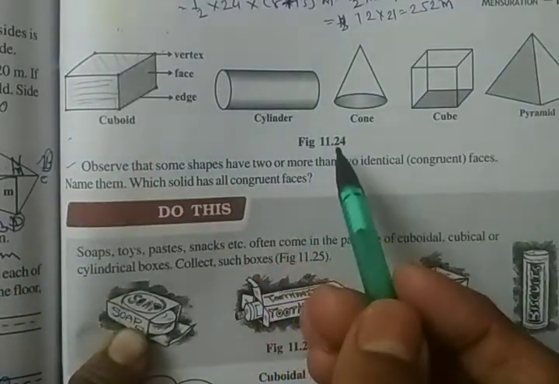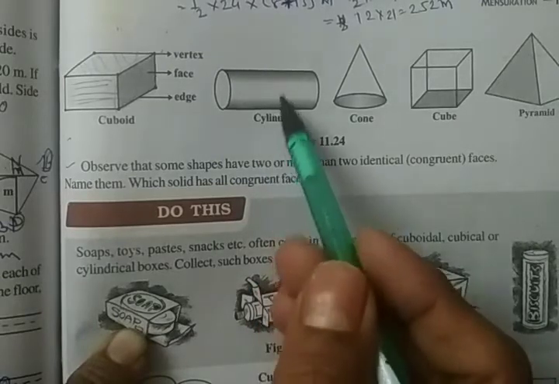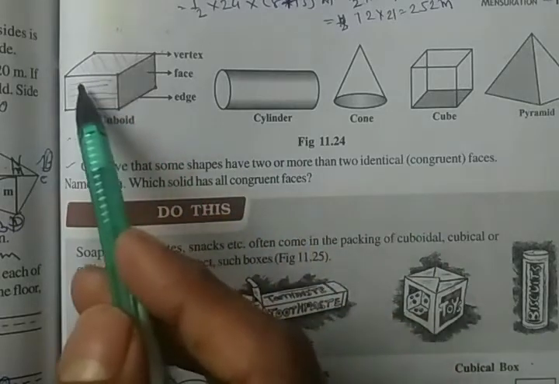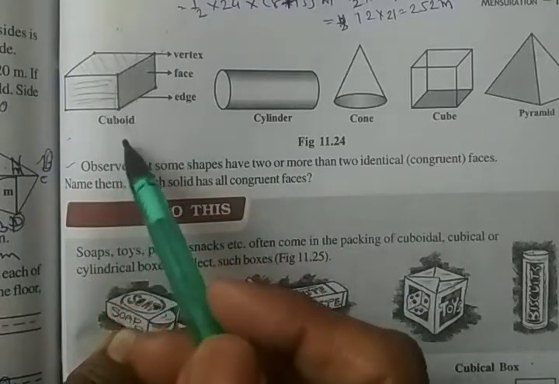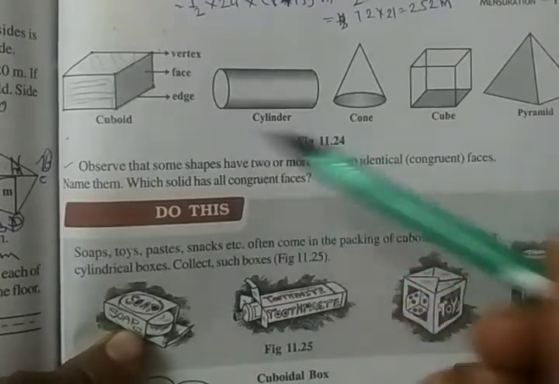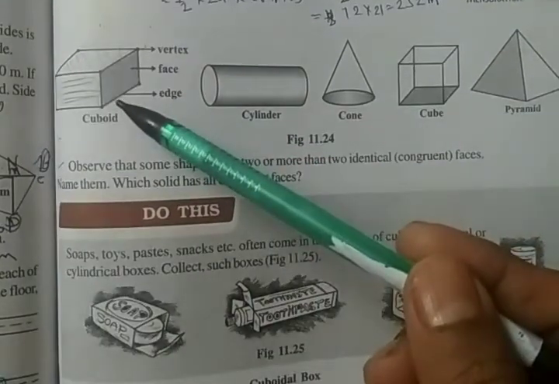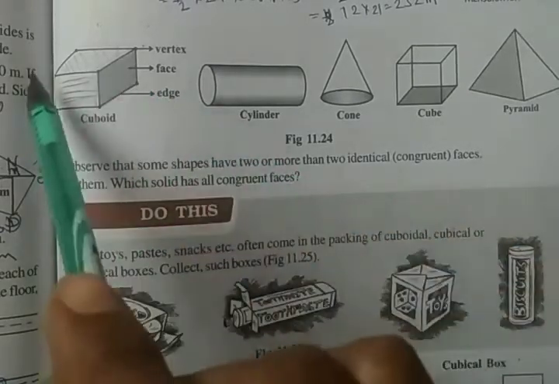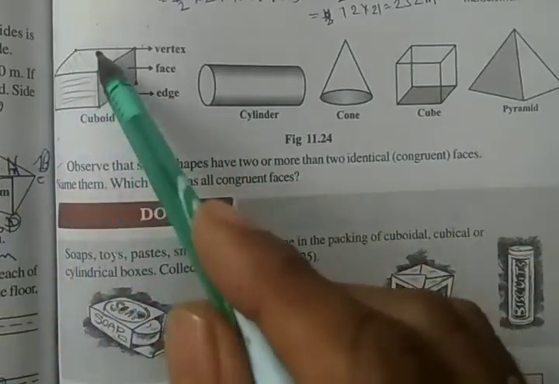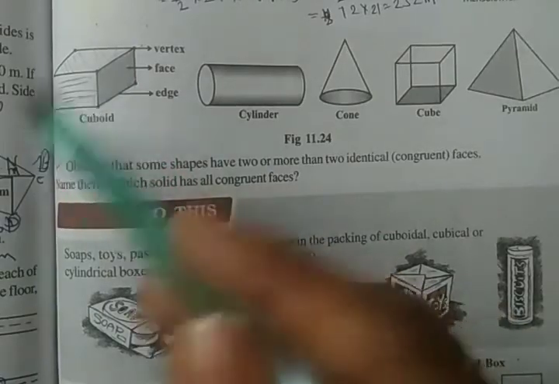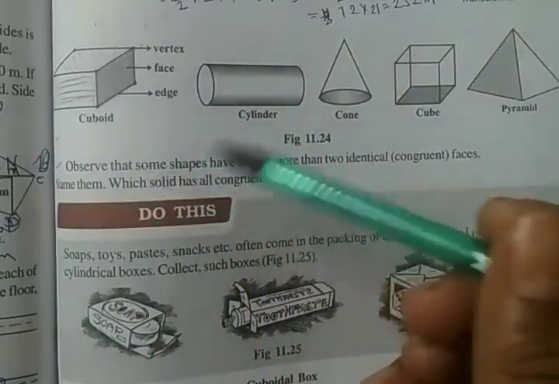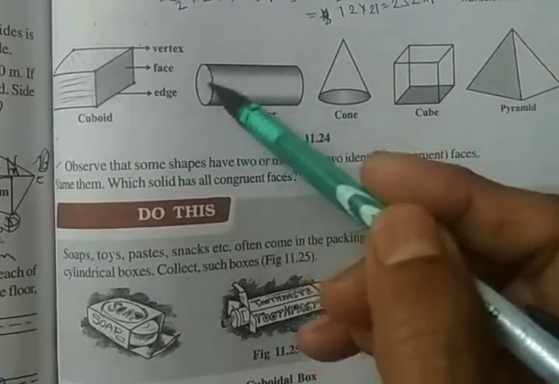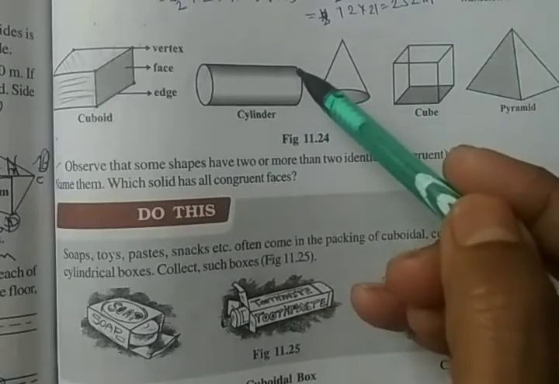Now, similarly, a cylinder has a curved surface area. A cuboid has a flat surface area. How many faces does a cuboid have? 6 faces. These two faces will be identical. The top and bottom will be identical. The front and the back will be identical. Now, if you take the case of a cylinder, this will be equal to this.